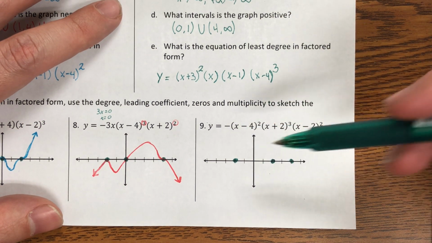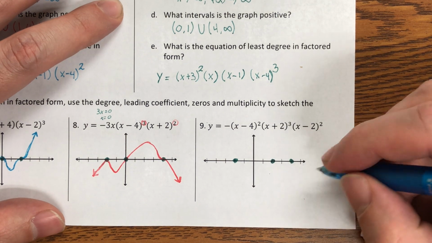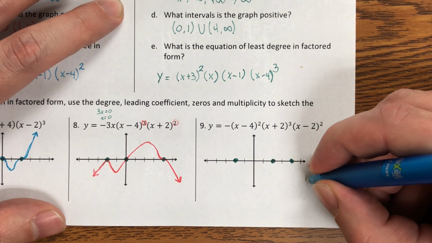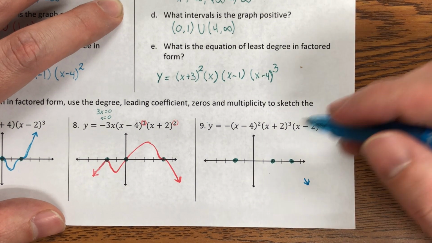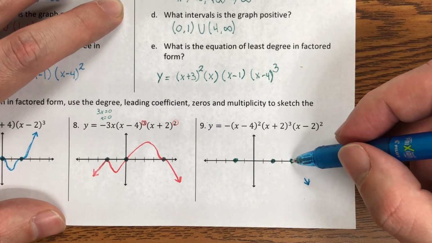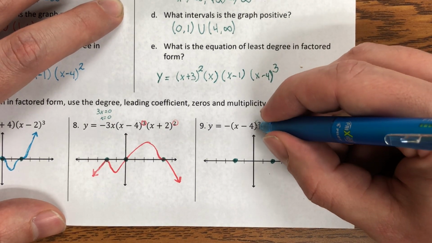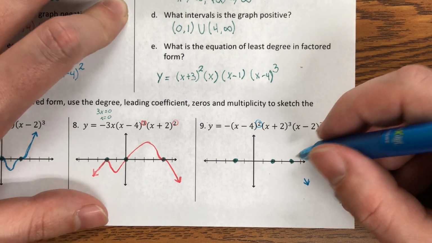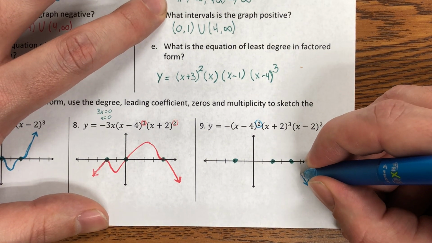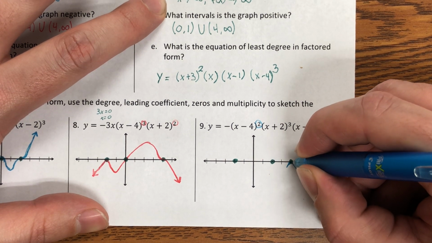My leading coefficient is negative, which tells me as it moves further right, it's going to go down. So now I know I have to get to here at 4. So I look at this exponent that's on that factor that gave me the 0 of 4. That tells me it needs to be tangent, so it's got to get there and bounce back the same direction.